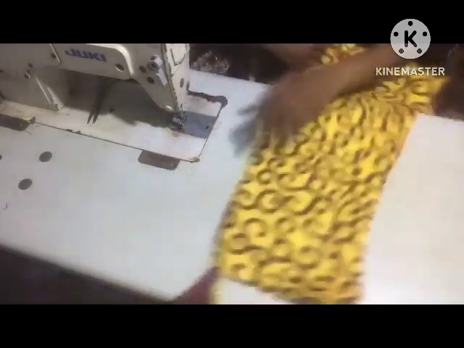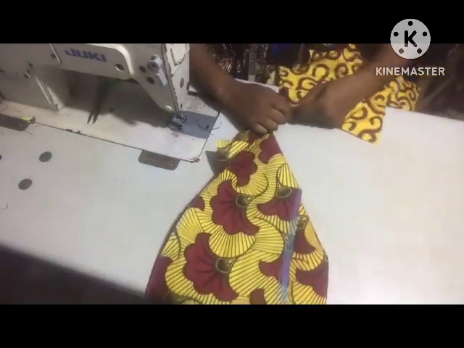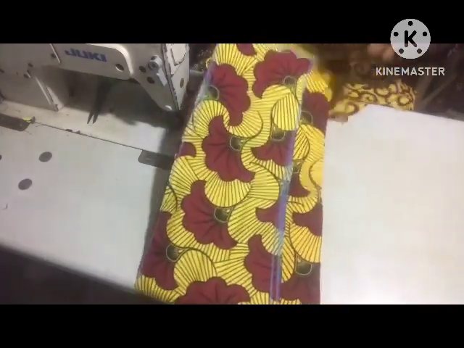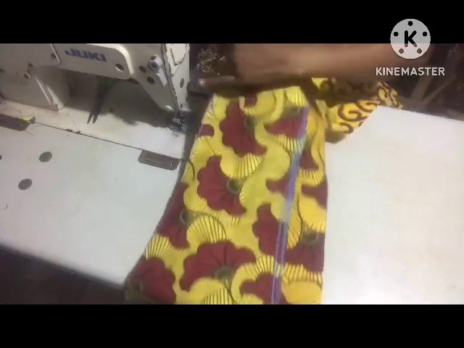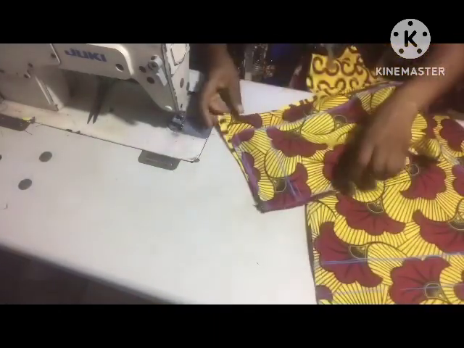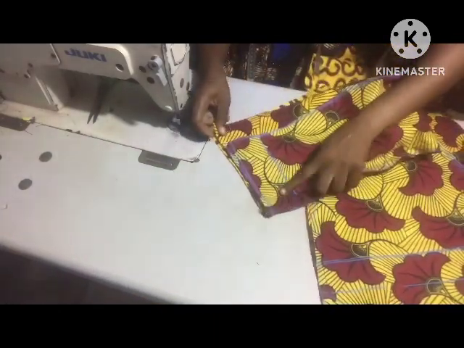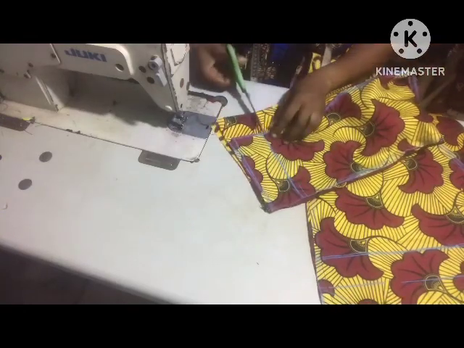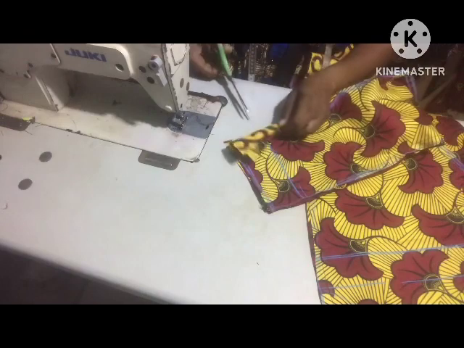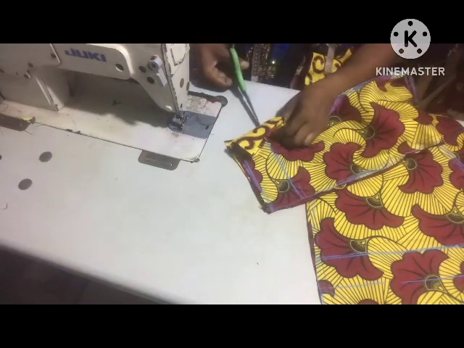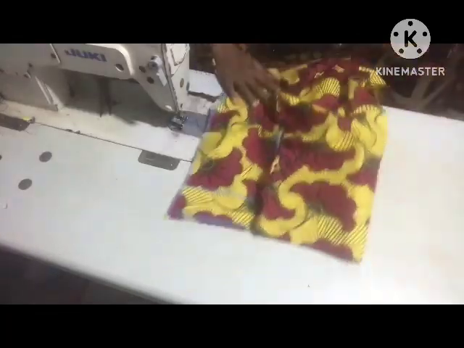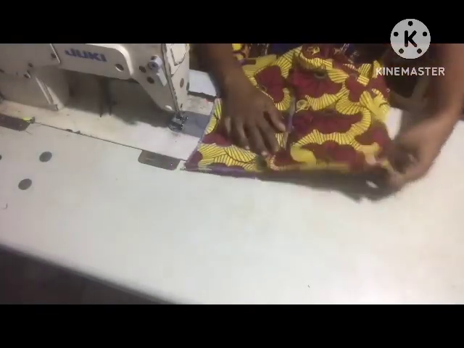The next thing for me is to bend the down of the trouser. I did not put my notch when I was cutting, so I have to put it together now. I have to put the notching line. So this is where I'm going to be bending, for it to be accurate. That's why I'm putting it together. So this is the bending of the down.